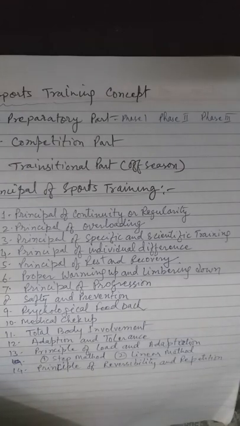Like the first preparatory part, the player develops fitness, skill, endurance, flexibility, and basic skill. The second part is speed, coordination, and mastery over advanced technique. In the third part of training, the player develops tactics and strategies and tries to achieve perfection. In the competition period, the player participates in competition and aims to achieve top performance.